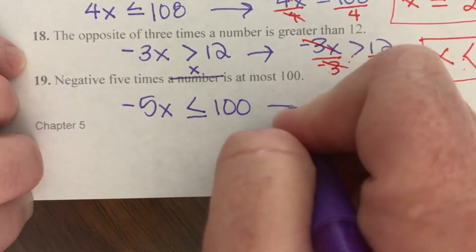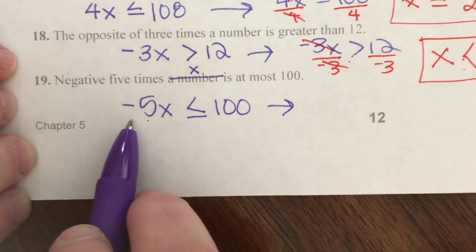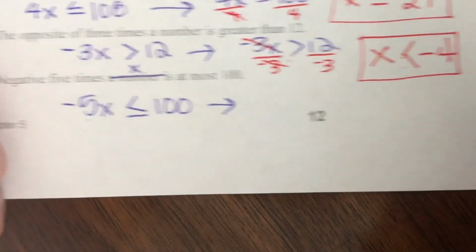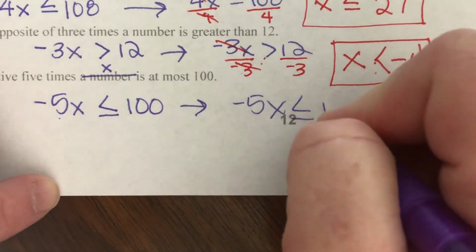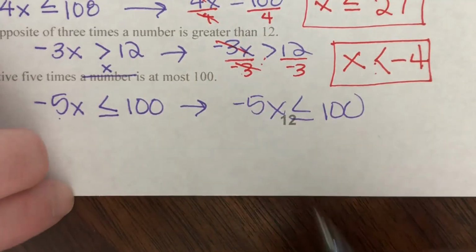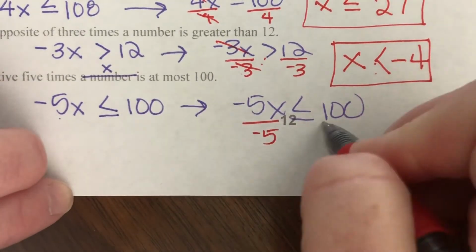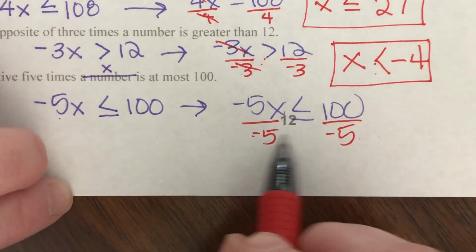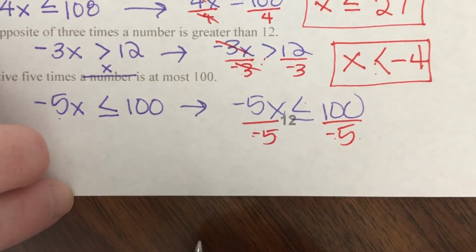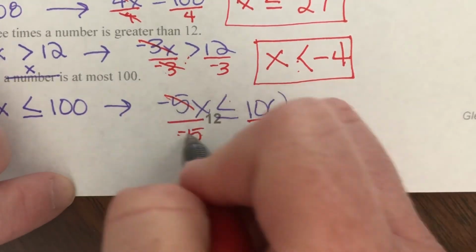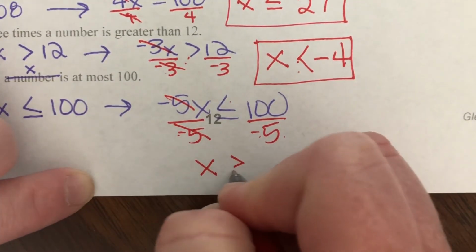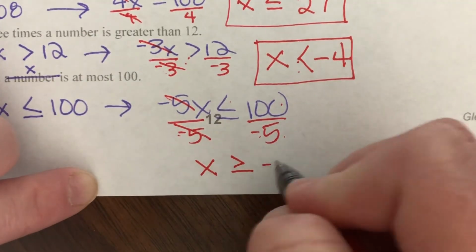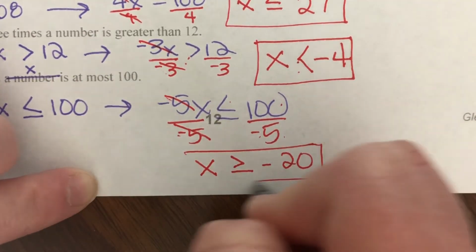Then we want to solve it. I need to divide both sides by negative 5, so my sign is going to flip. Less than or equal to 100. Divide by negative 5, divide by negative 5. See, we're dividing both sides by a negative, so my sign is going to flip. These go away, and I'm left with x, flip my sign. 100 divided by negative 5 is negative 20.